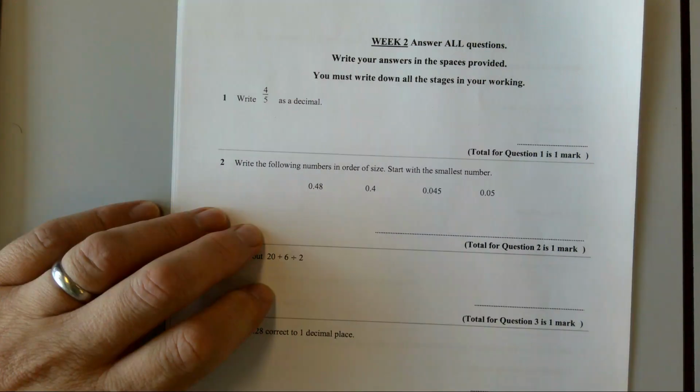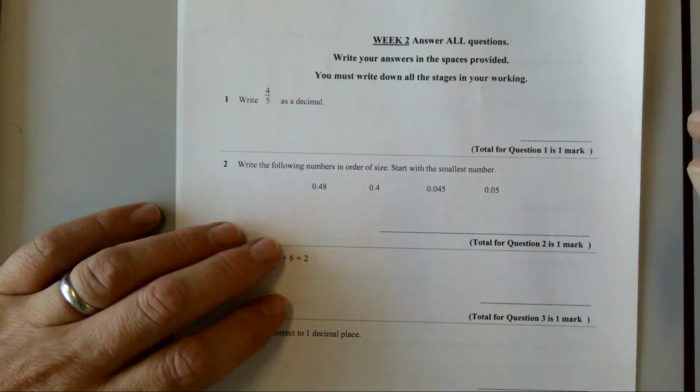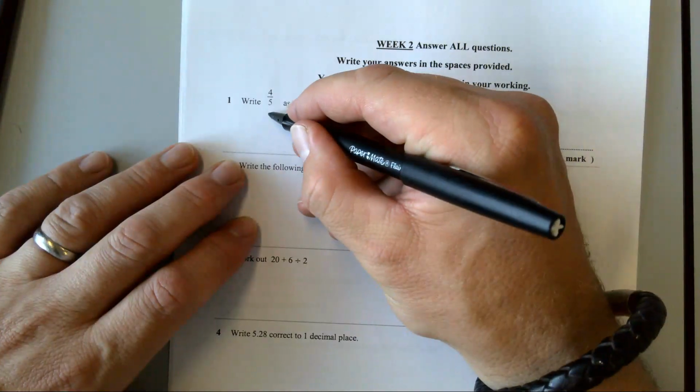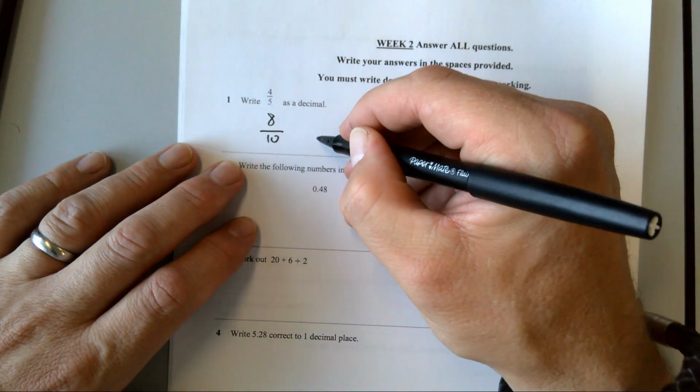Question number 1, write 4/5 as a decimal. So 4/5 as a decimal. First of all, I think, okay, that's going to be 8/10. Now I can turn it easily into my decimal, 0.8.